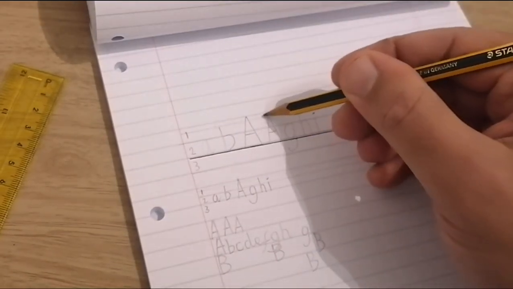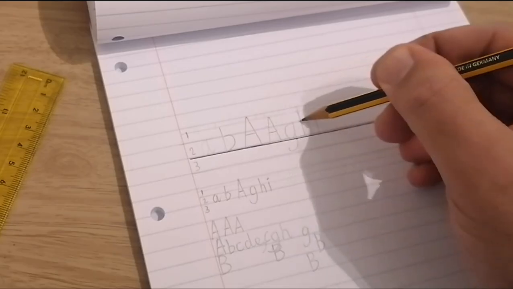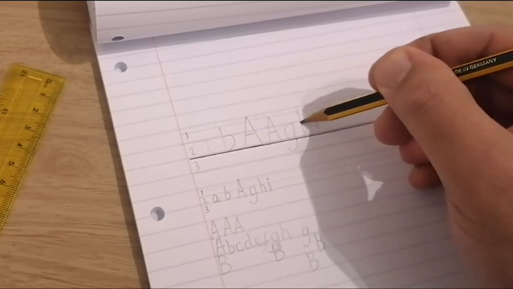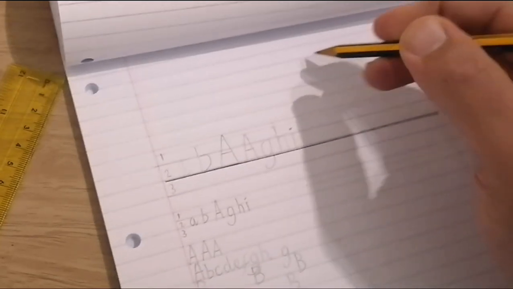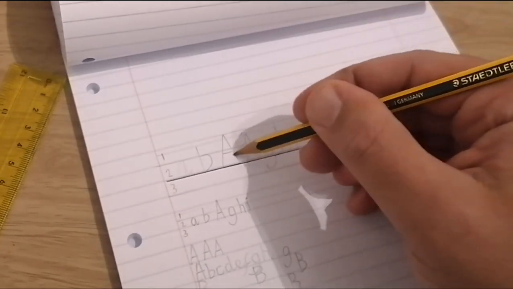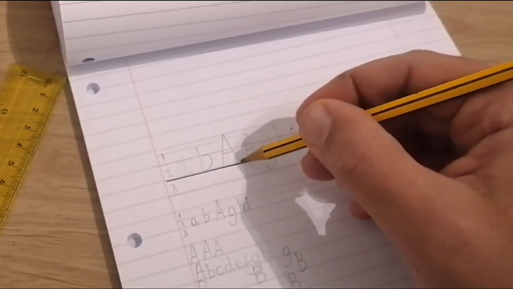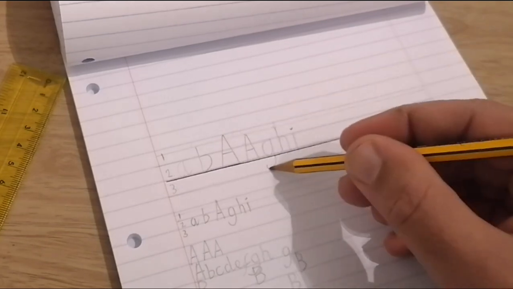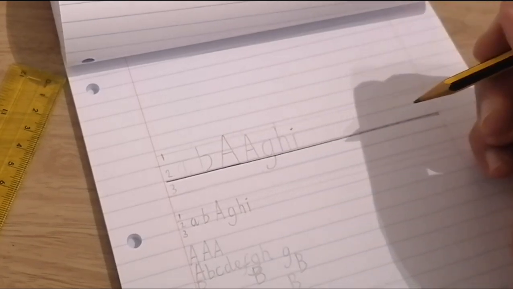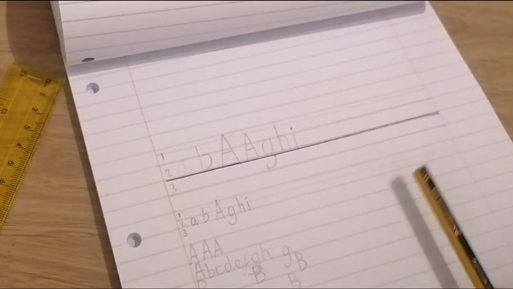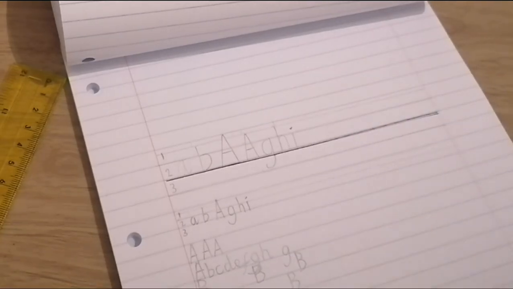It's the three sections: the ascender area, minuscule. Oh, sorry. The correct term for this is a majuscule. I think I'm saying that right. Majuscule. Descender area here. And you can experiment with this as well.